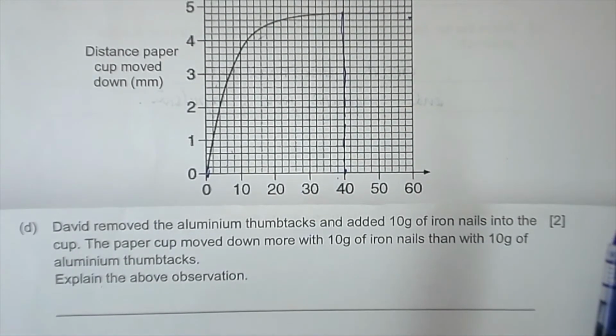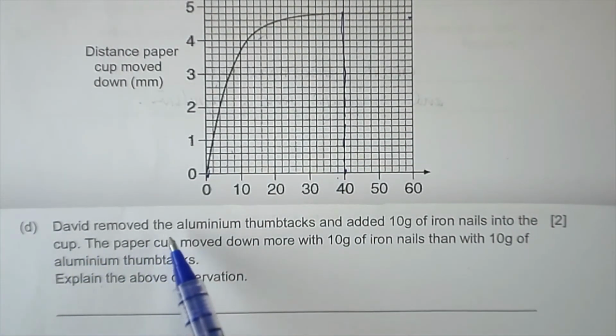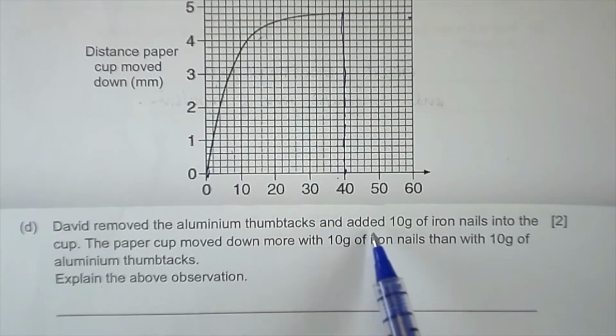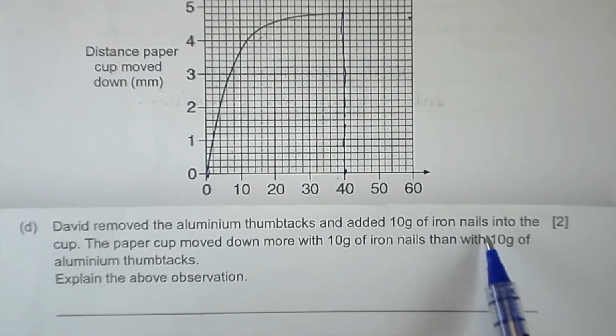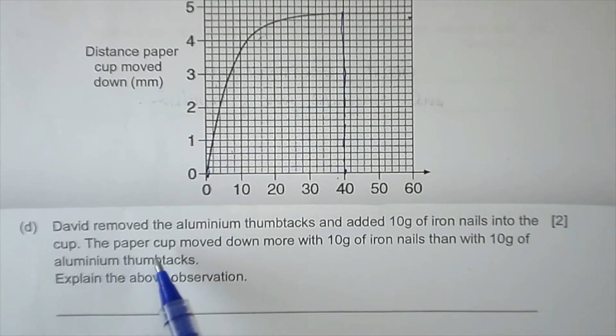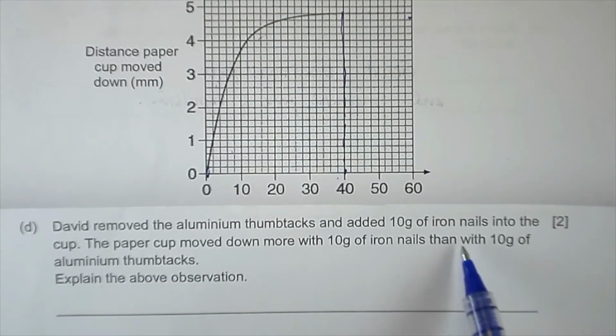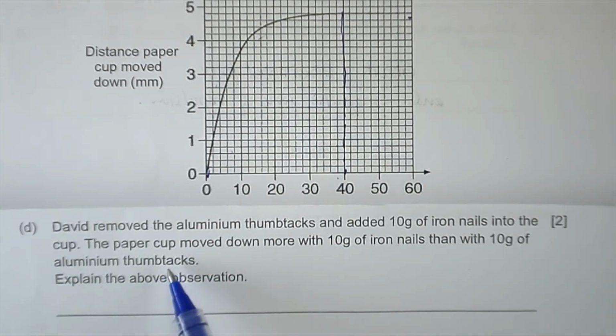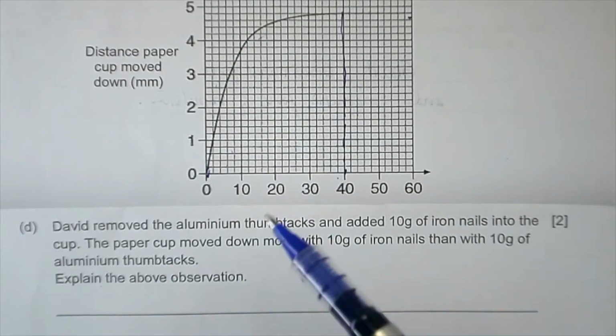For part D, the question reads, David removed the aluminium thumbtacks and added 10 grams of iron nails into the cup. The paper cup moved down more with 10 grams of iron nails than with 10 grams of aluminium thumbtacks. Explain the above observation.